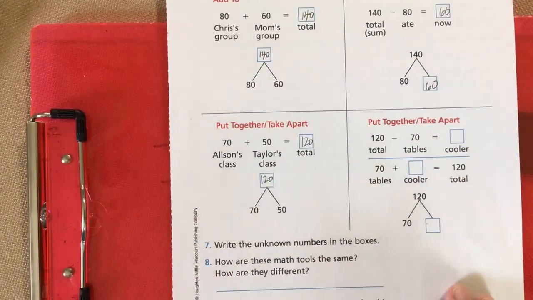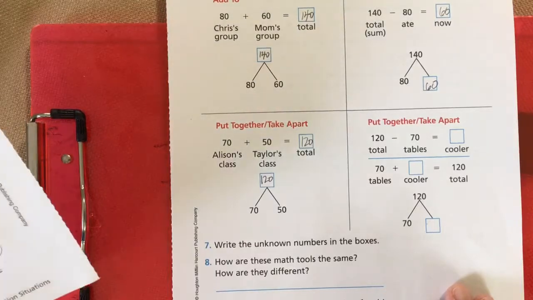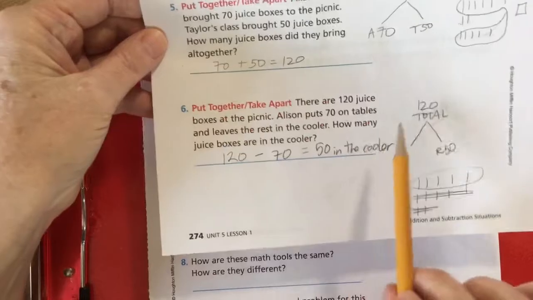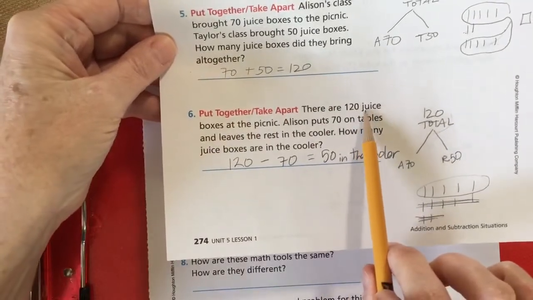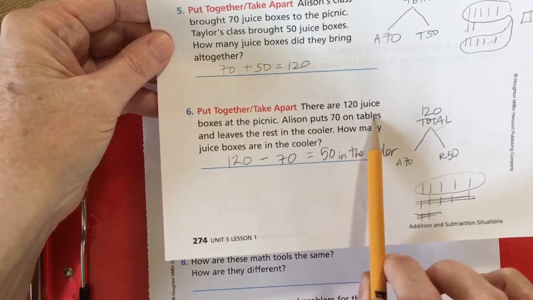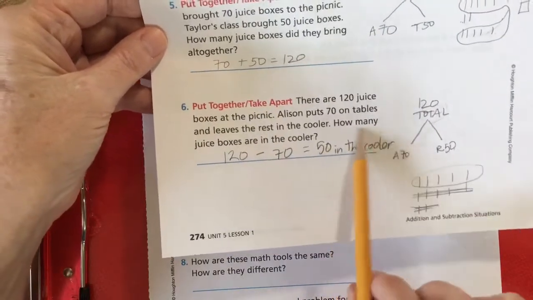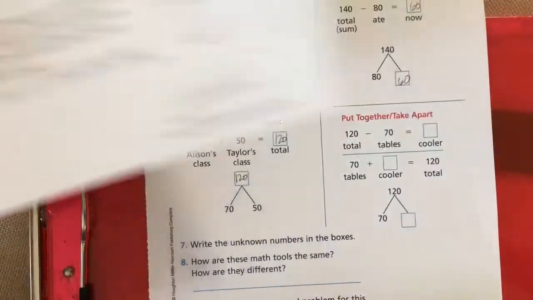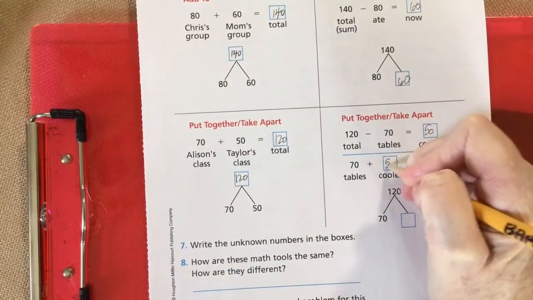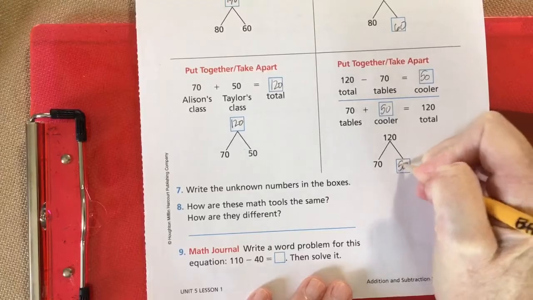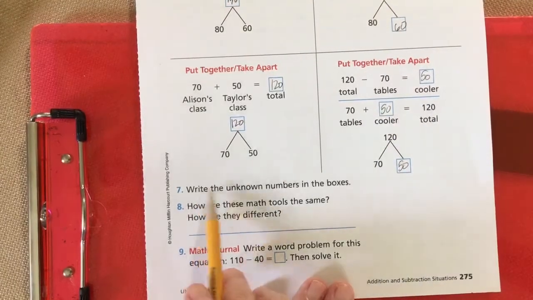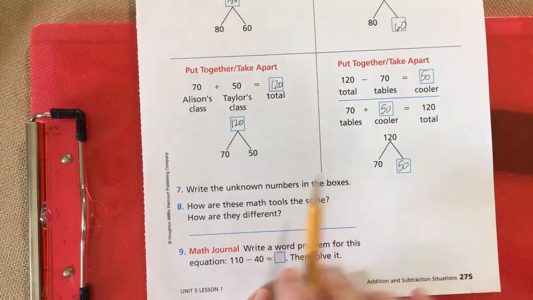Now, on the next problem, they were taking apart. They started with the total of 120 juice boxes. Allison set 70 of them on tables, and the rest were in the cooler. Okay, so that was 50 in the cooler. So 50 would be this number that is missing here. Okay, we did write the unknown numbers in the boxes.